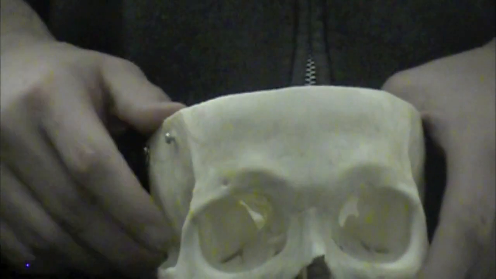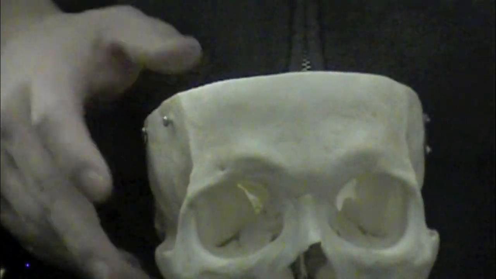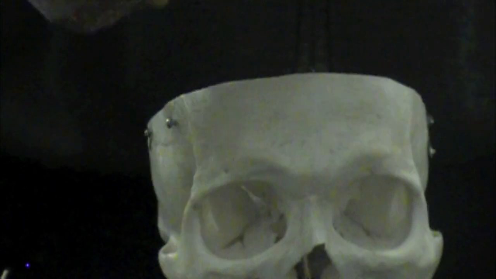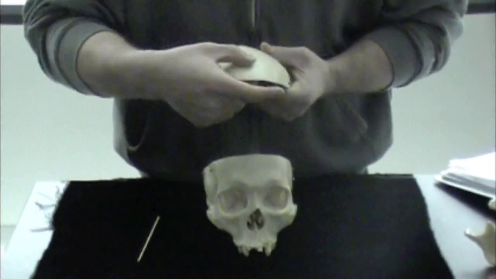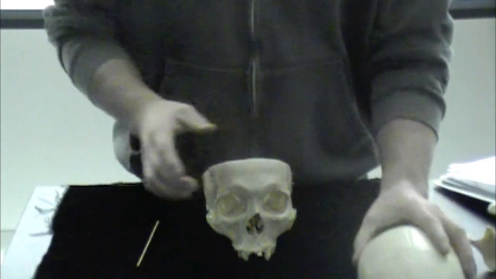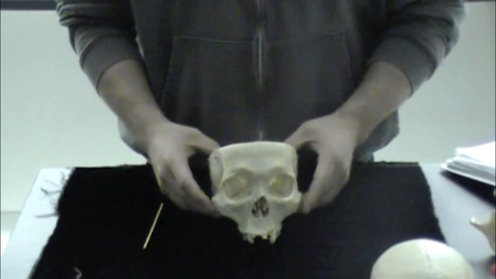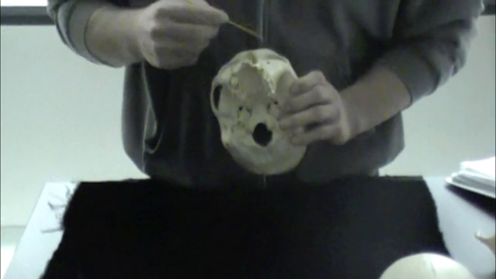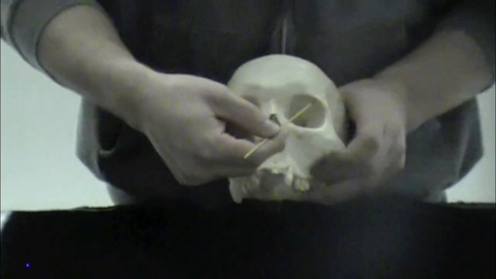Then we're going to look at the squamous part of the frontal bone, and that's best described on the top skull, and that's just the really thin part on the top. The frontal bone also makes up the roof of the orbit, so that'll be this top part right in here.